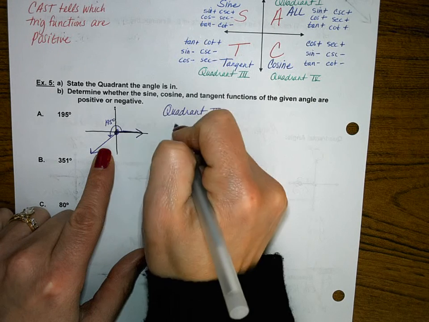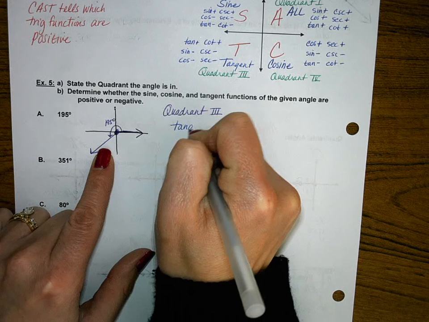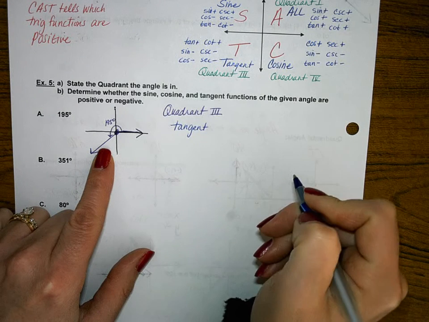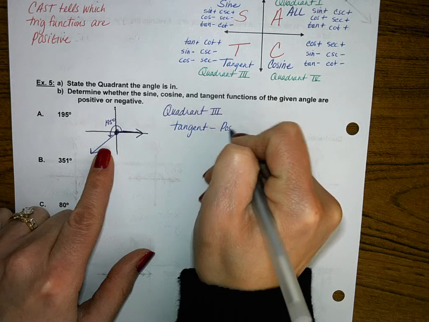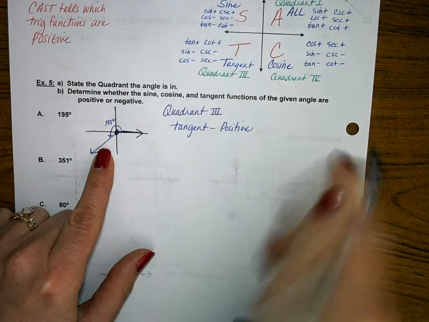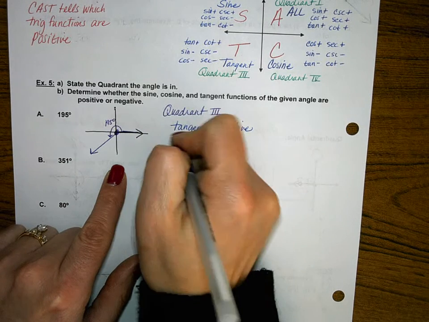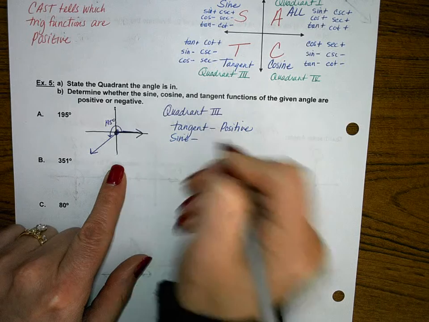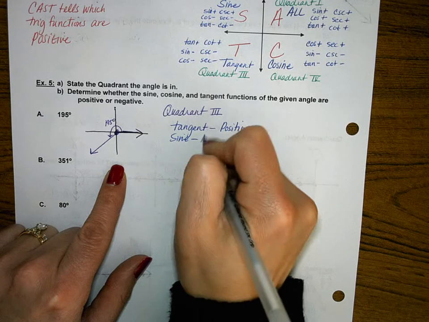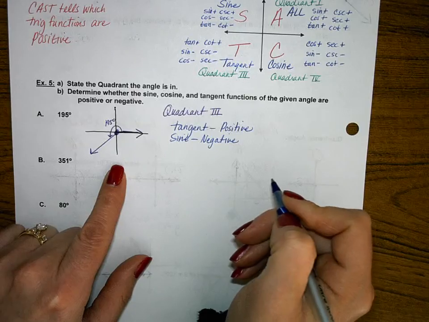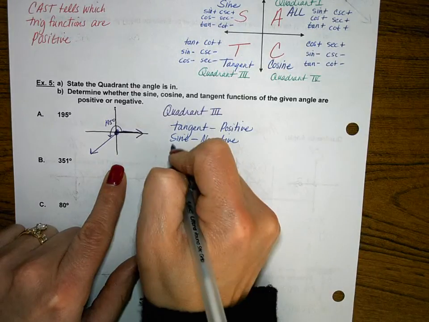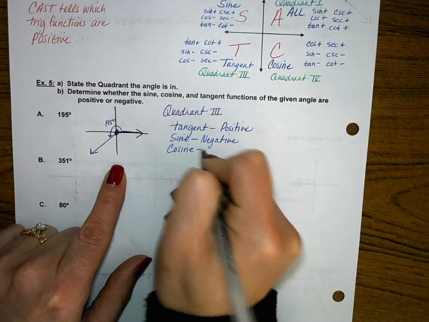So tangent is going to be positive. Now they asked me for the other 2. What about sine? Negative. Tangent is the only one that's positive. What about cosine? Cosine's going to be negative also.